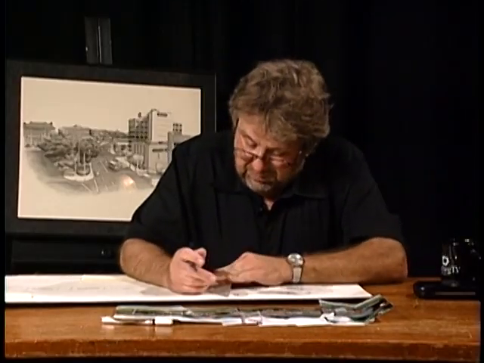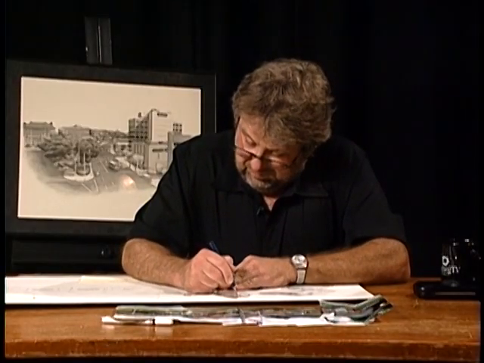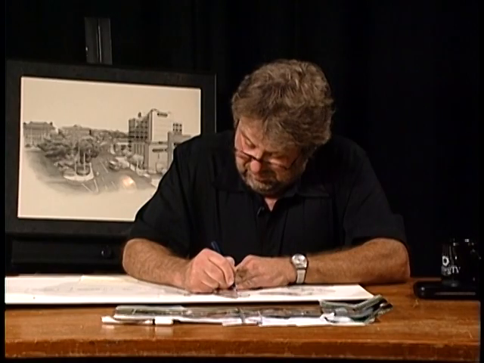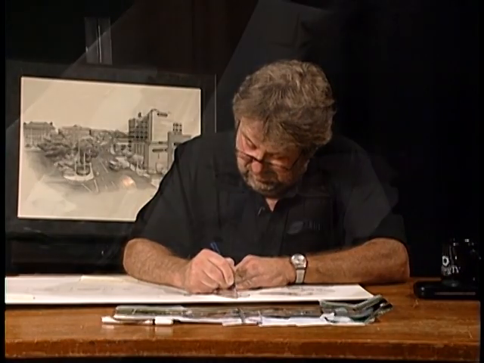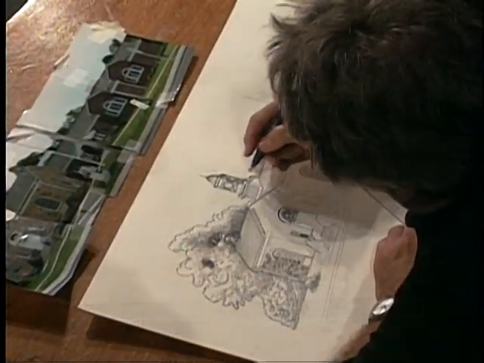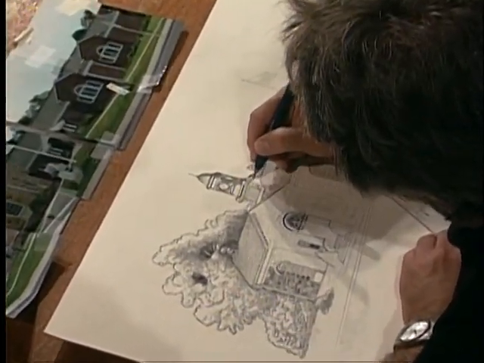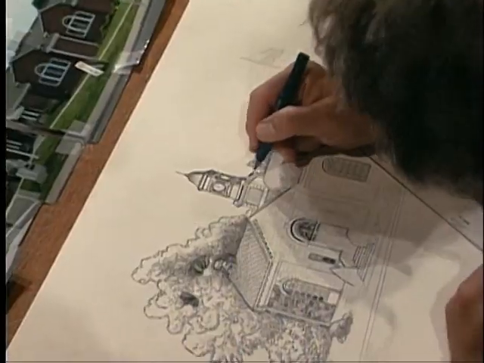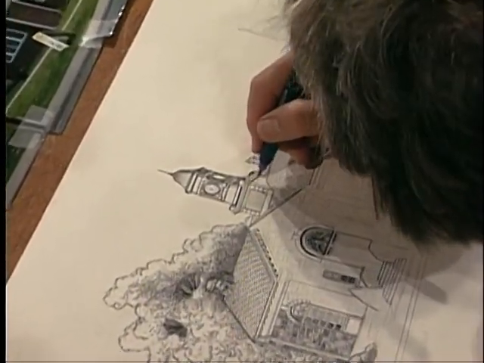We could do the same thing here. Let's put a heavy amount of stipple in this area, again, to demonstrate the fact that there's been an angle change.